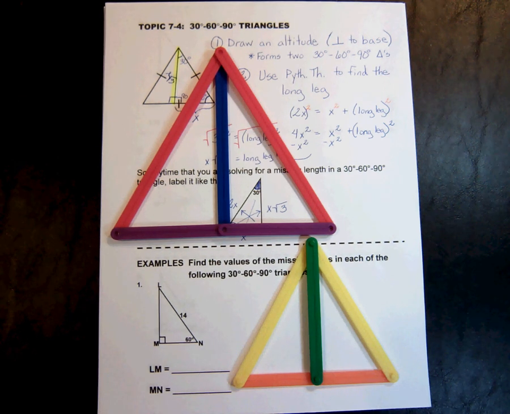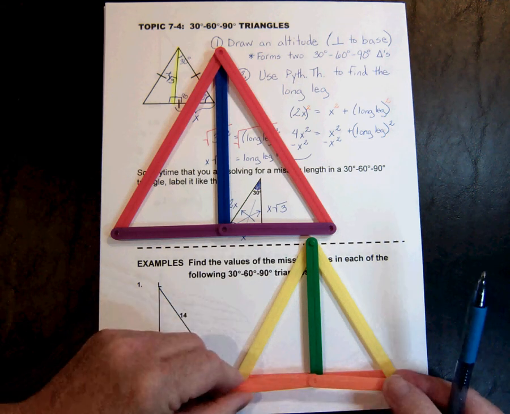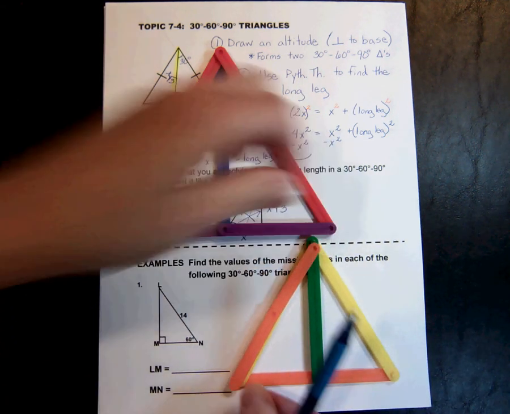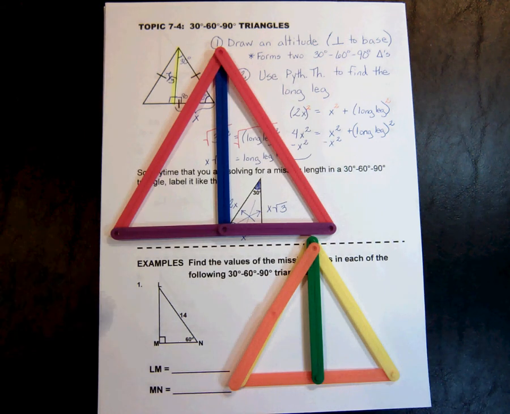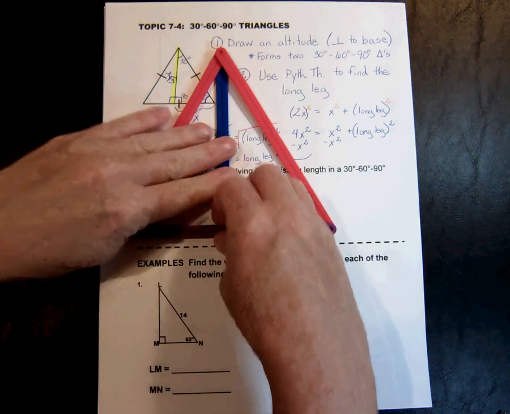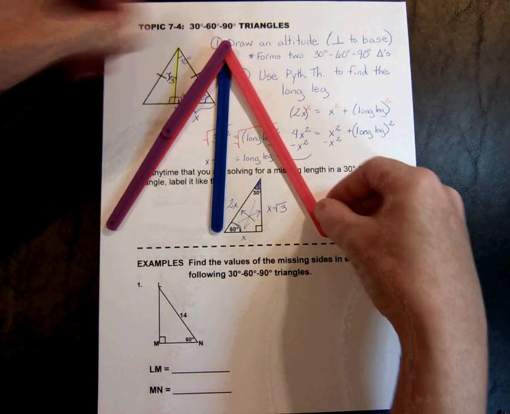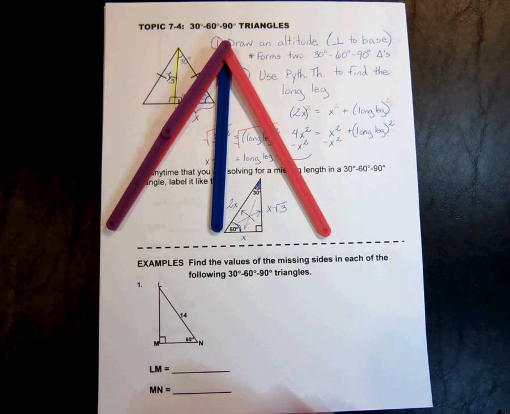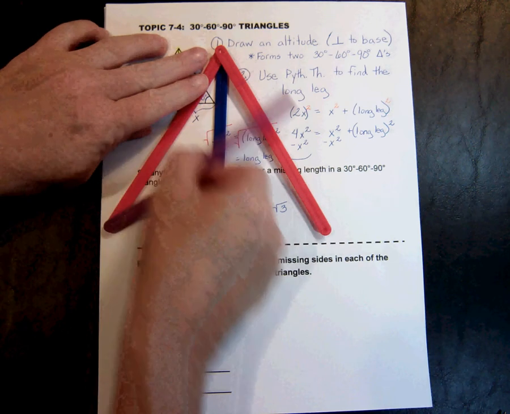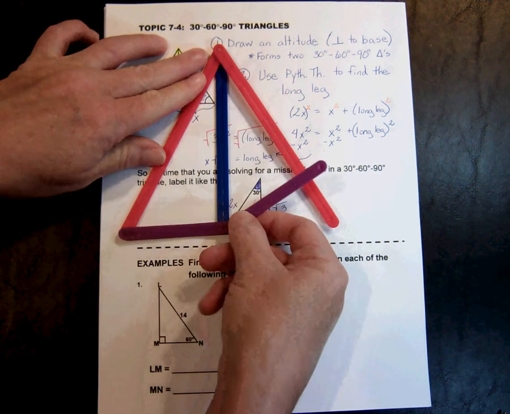I could show that to you. Do it with this one. 2 of these oranges make up 1 yellow, just as 2 of the purple, I'll unhinge it, make up the hypotenuse that's red. That's where that 2x comes from, because it takes 2 of these links to make up that purple link.